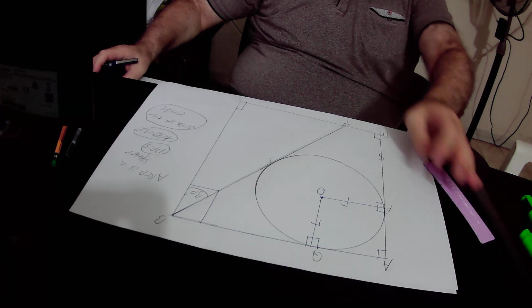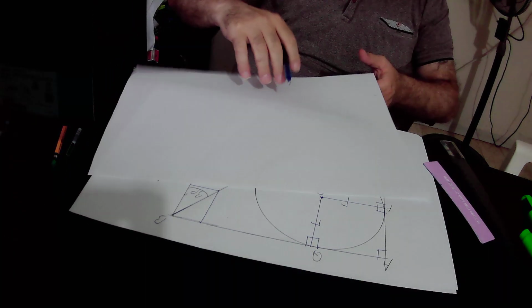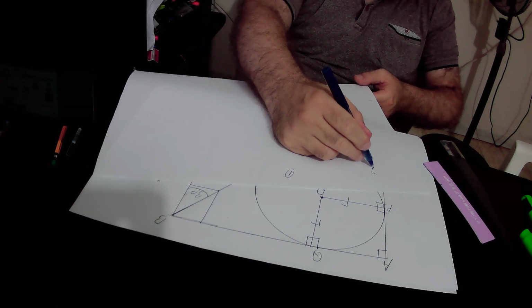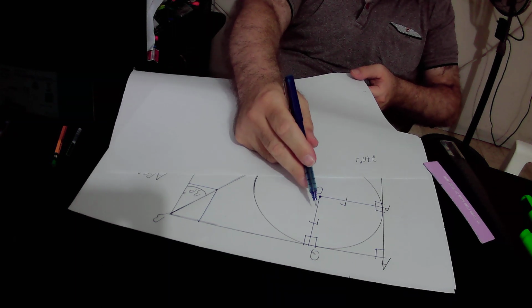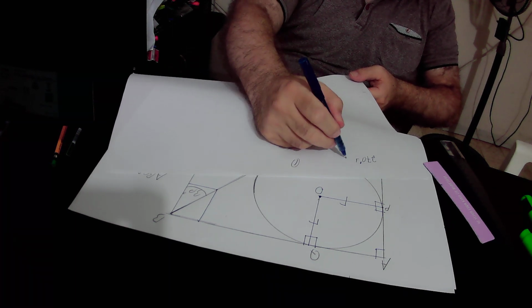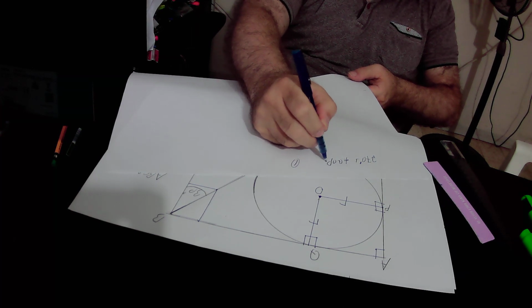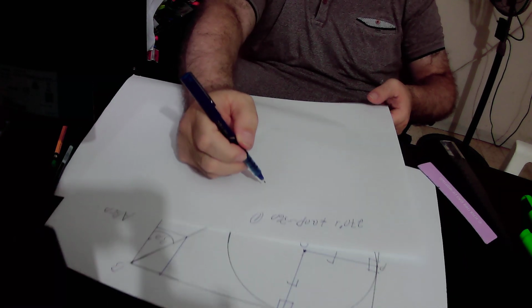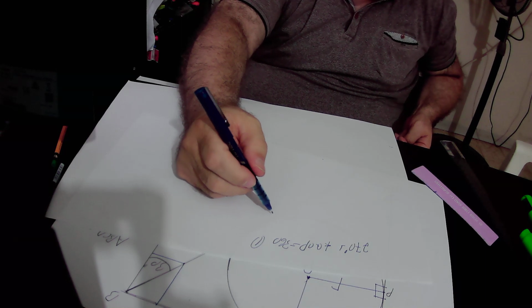Here I write it down: 270 degrees, that is the sum of the three angles, plus the size of the fourth angle, that is angle QOP, must be equal to 360 degrees, according to the rule that the sum of the angles in any quadrilateral is equal to 360 degrees.